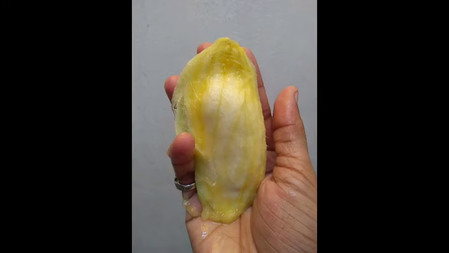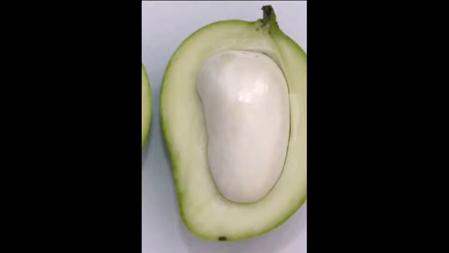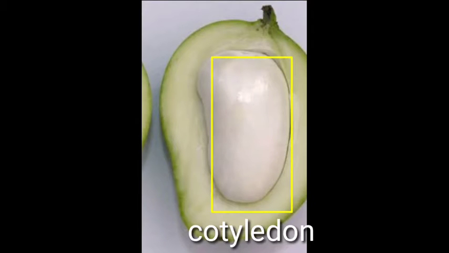Now then, if you take a mango seed and cut it into two halves, you will find that the seed has an outer covering that has got tiny hair-like structures on it, which is hard, but then you will find the inner part is fleshy. Now that fleshy part in the seed is called the cotyledon, or it is called the seed leaves. Now what does the cotyledon do?